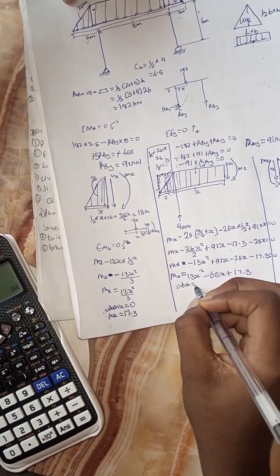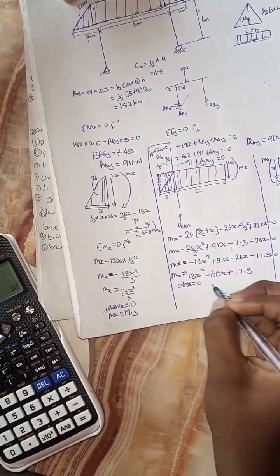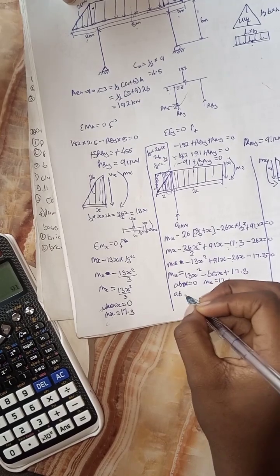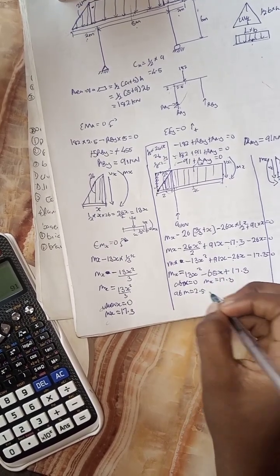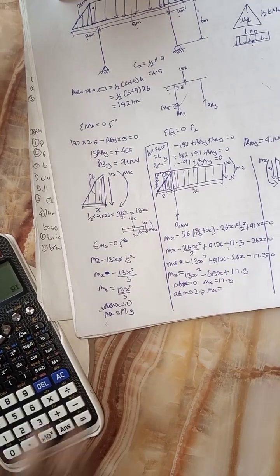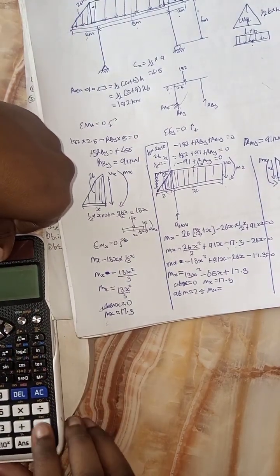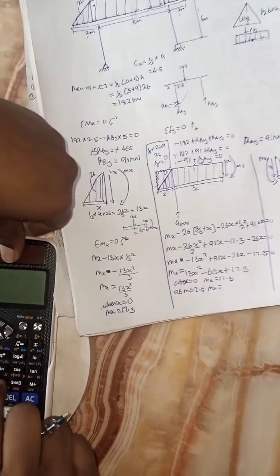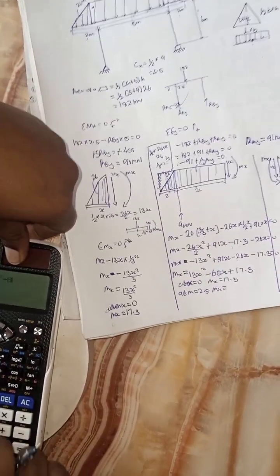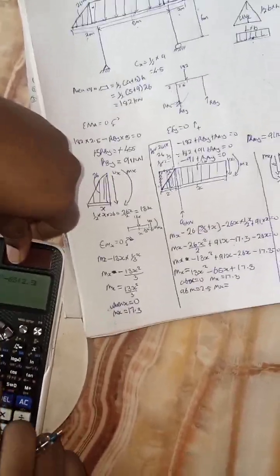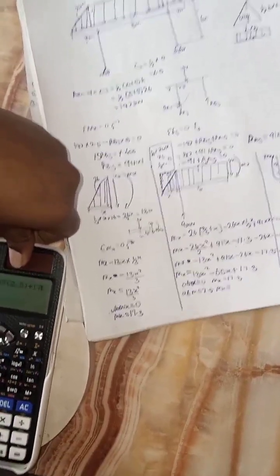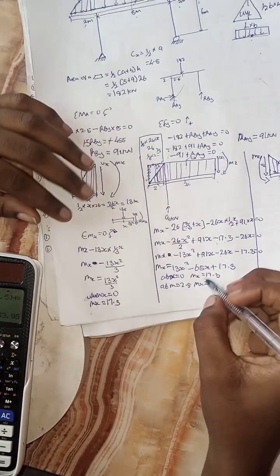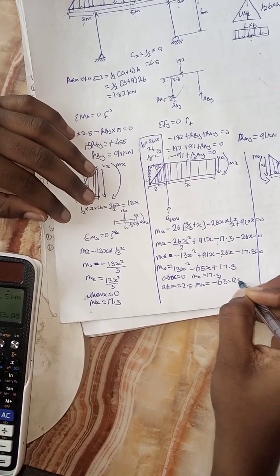At x equal to 2.5, let's quickly punch that in our calculator: 13 into bracket 2.5 close bracket all square, minus 65 into bracket 2.5 close bracket, plus 17.3. We get minus 63.95.